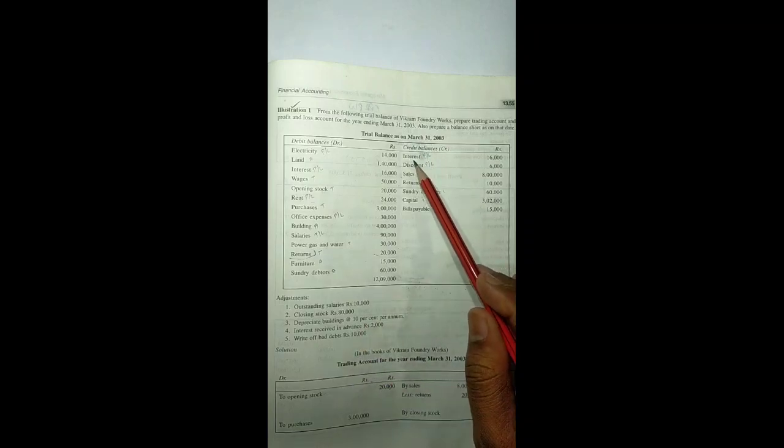Interest received in advance, so advance interest received, this is interest received in advance. Like 16,000 is the whole interest, out of this 2,000 is received already, so that is going to be considered, this 2,000 is being subtracted and mentioned over here.